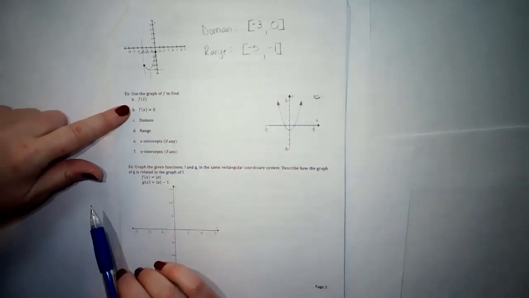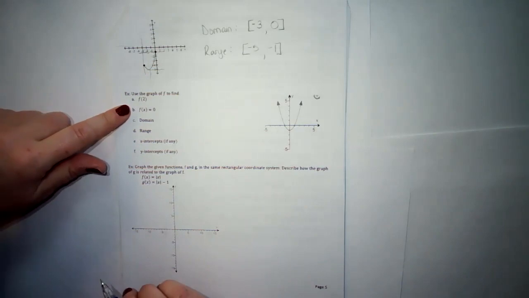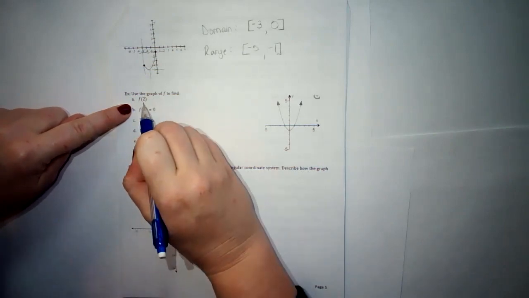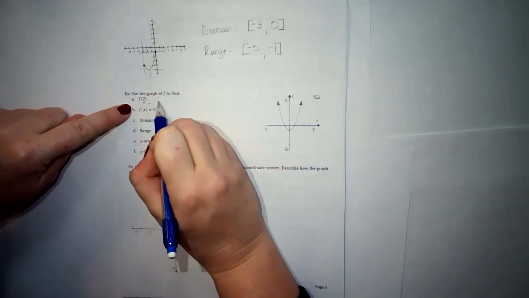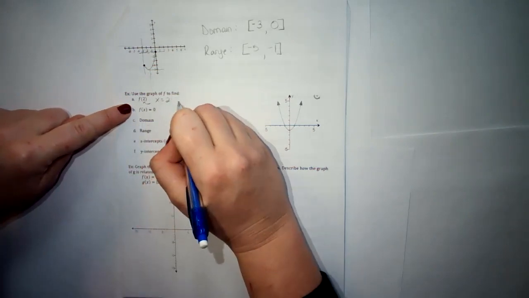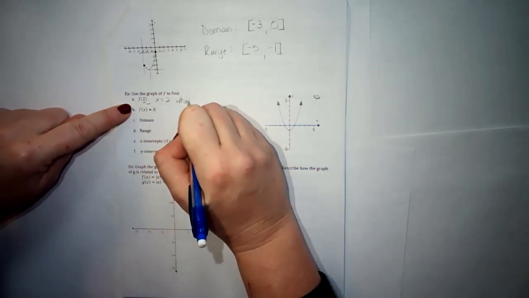Okay, here we go. First thing it wants us to find is f of 2. Well, I don't have an equation to plug it in, but I have a graph. What does this mean? What equals 2? This means x equals 2. What it wants you to find is y.